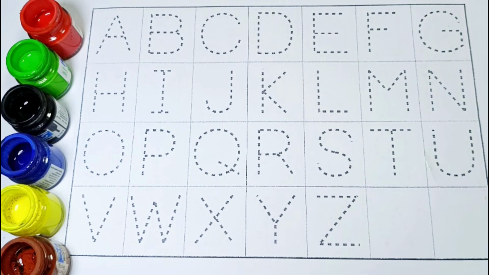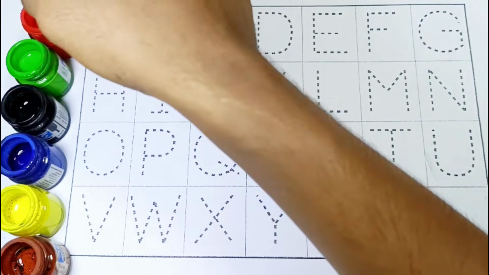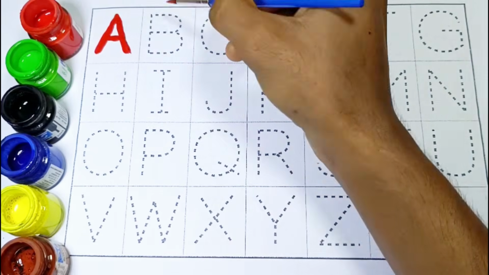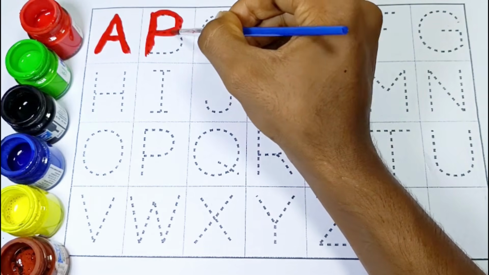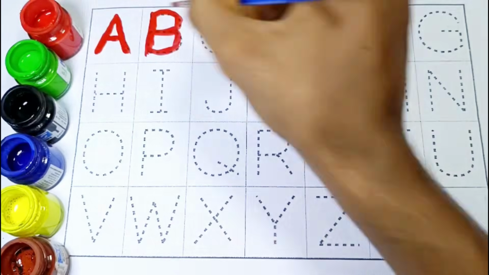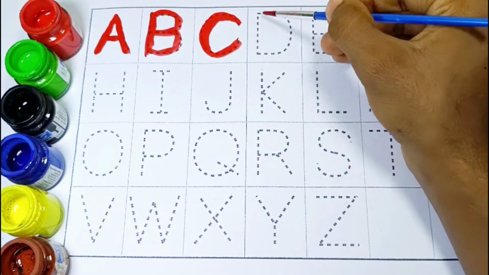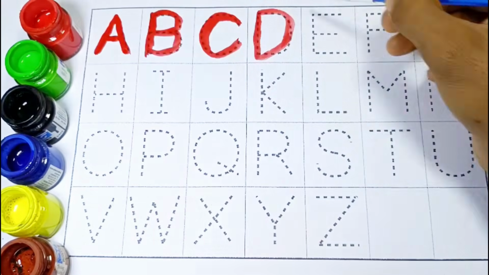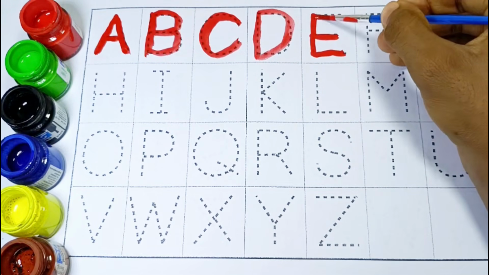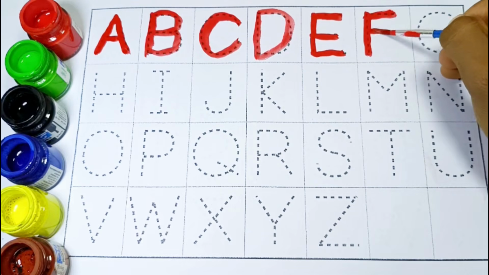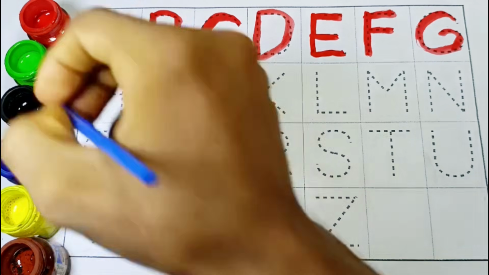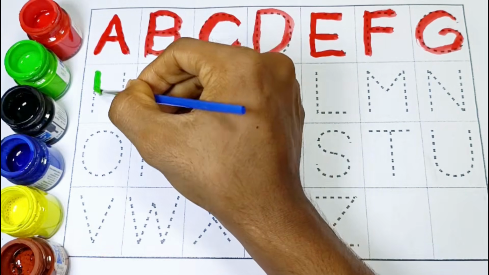Kids, now you draw A and use red color. A for apple. B for ball. C for cat. D for dog. E for elephant. F for fish. G for goat. Kids, now you draw H and use green color.